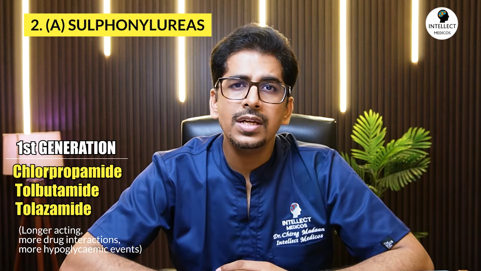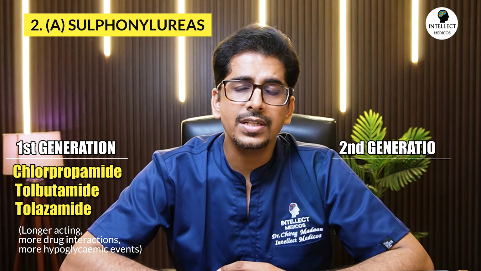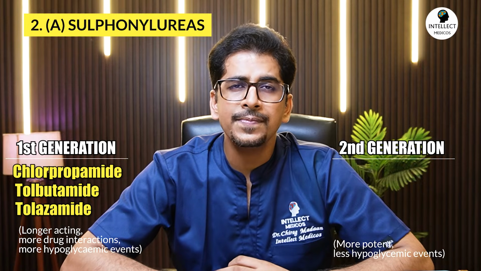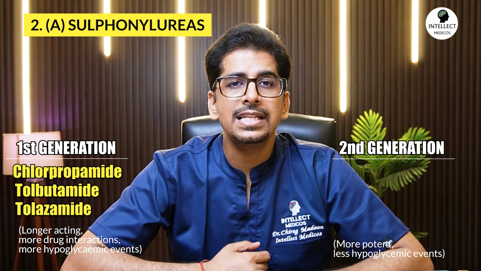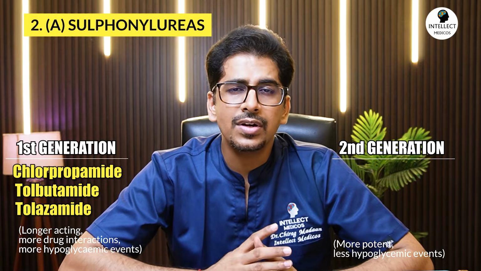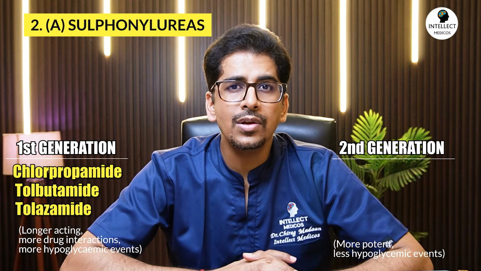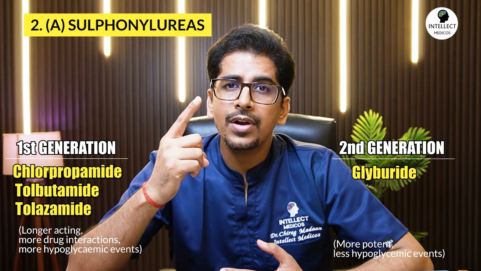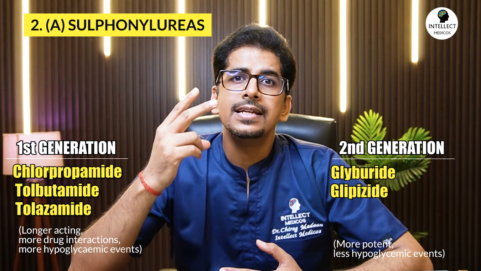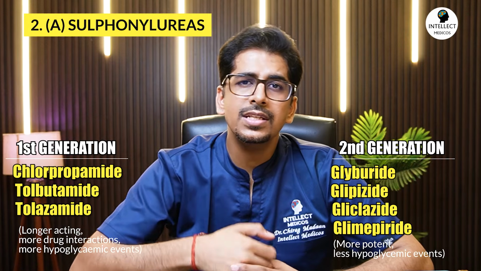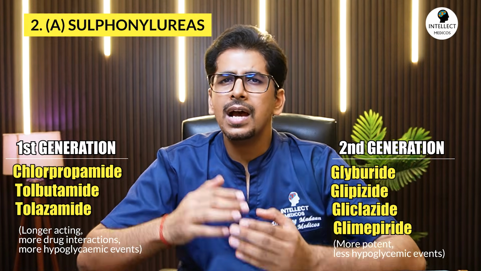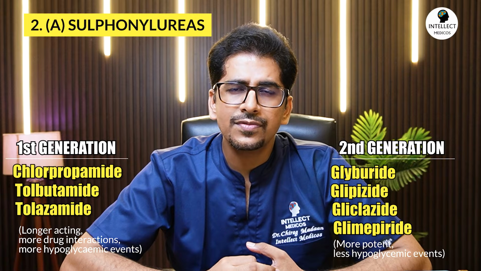Whereas the second generation, quite commonly used nowadays, is more potent and has fewer hypoglycemic events. This generation includes glyburide, glipizide, gliclazide, and glimepiride. Right, so these are the 4 drugs, and there are many others, but mainly these four, right? Now, if we talk about the clinical use, first, glyburide.